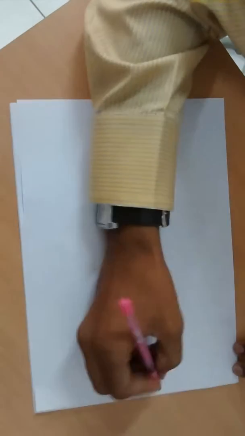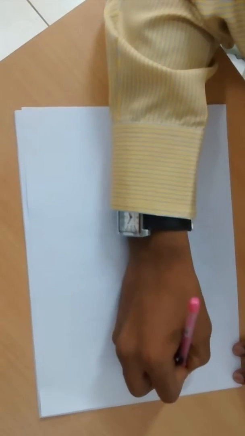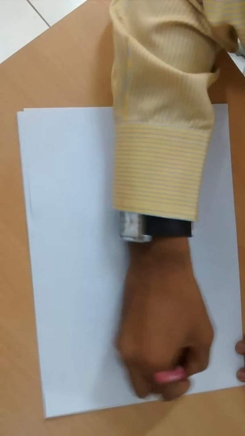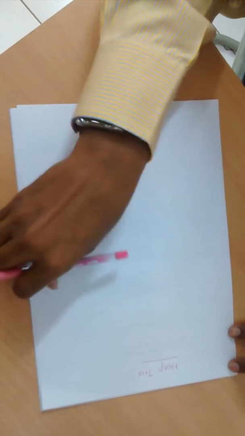Good morning. Today we are going to see how to make a heap tree. Before the construction of a heap tree, we have to know what is meant by a binary tree.